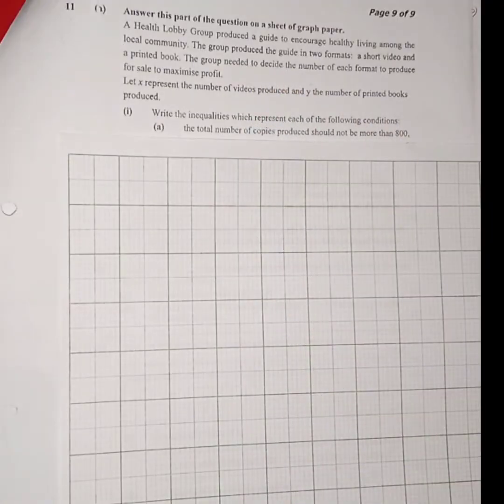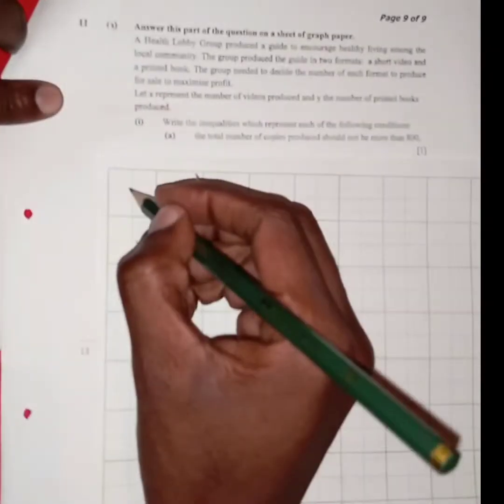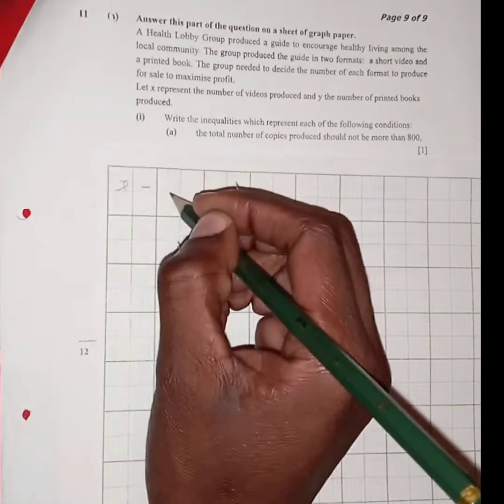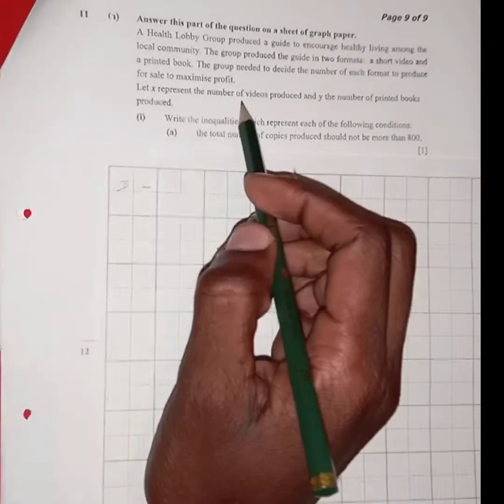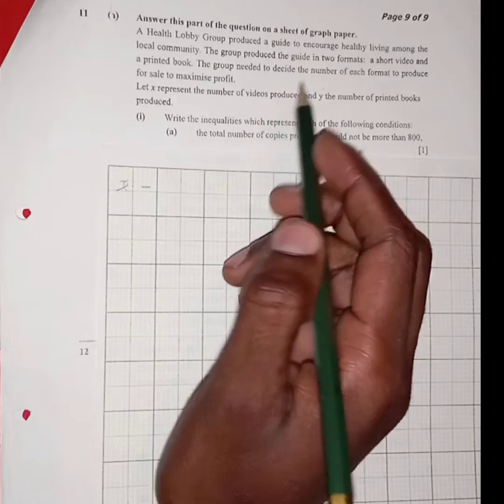So the group needed to decide the number of each format to produce for sale to maximize profit. Let X represent the number of videos produced and Y the number of printed books produced. So we take note, X must represent the number of videos.